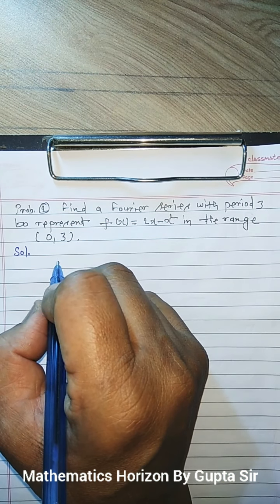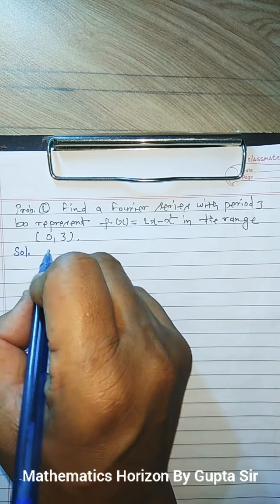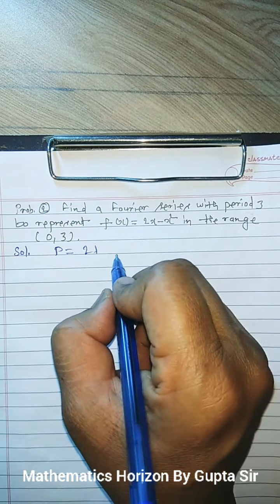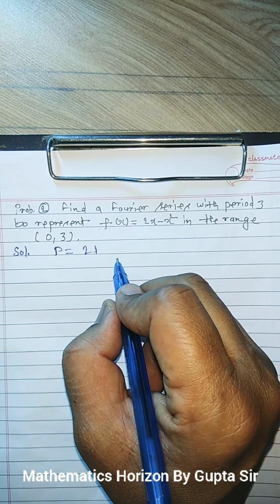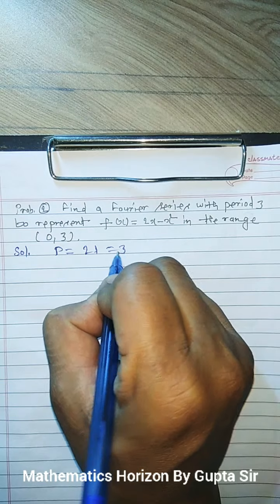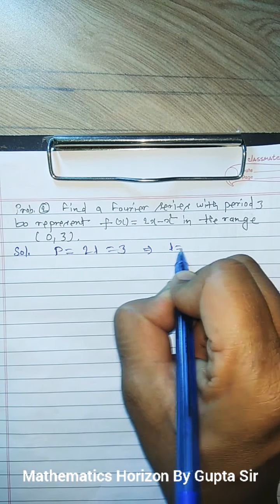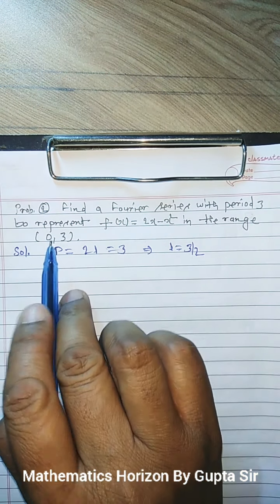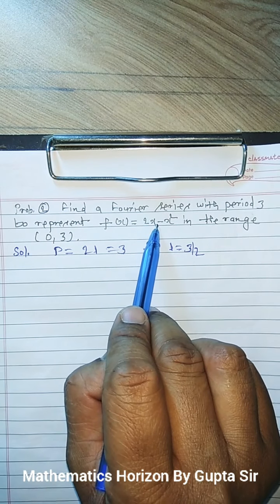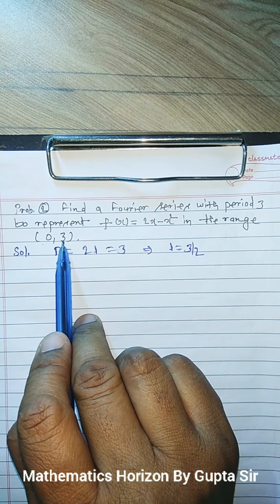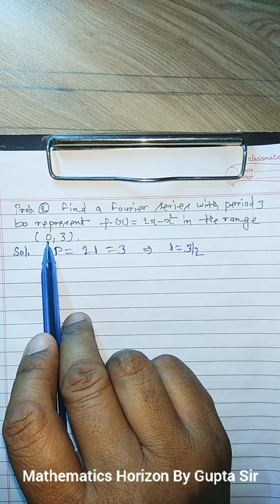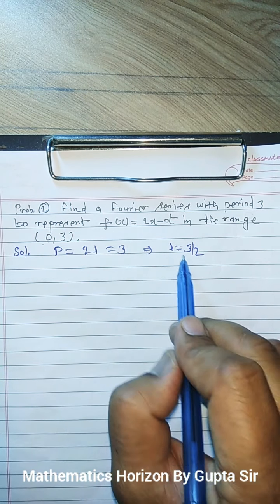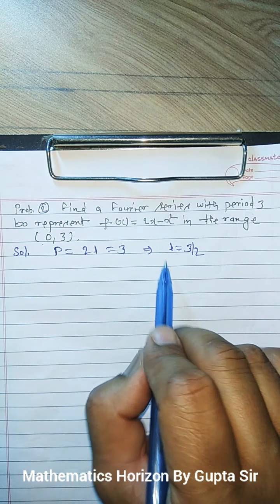Okay. Here period p is equal to 2l. Here interval is in the form 0 to 2l, and 2l is equal to 3, that is l is equal to 3 by 2. Okay. We have to find out Fourier series for the interval 0 to 3, means it is of the form 0 less than or equal to x less than 2l. Okay, means l equal to 3 by 2.